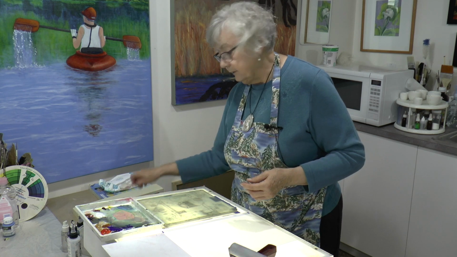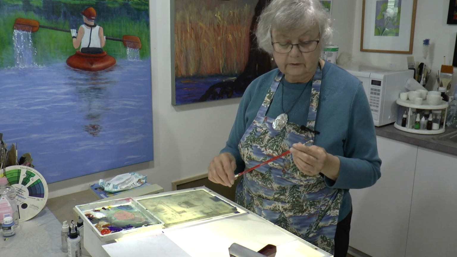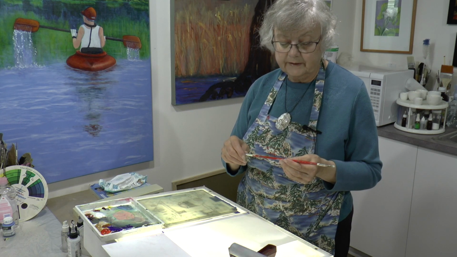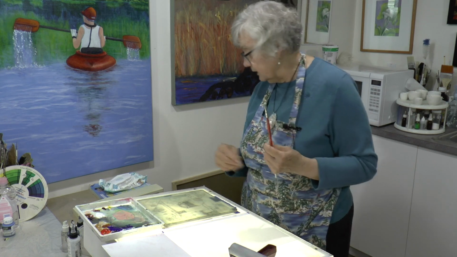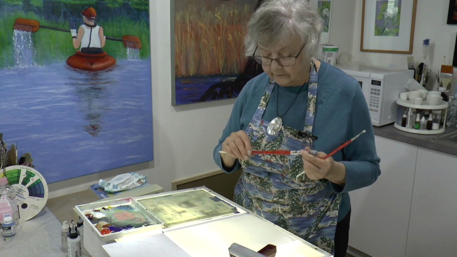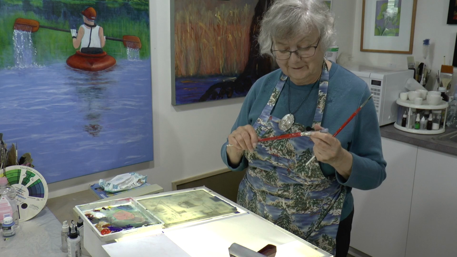Usually I work with the University Winsor & Newton. This is a University Bright, in a variety of sizes from 3 to about 0.